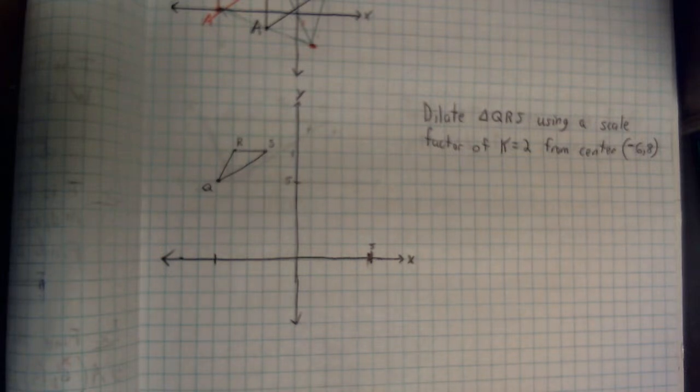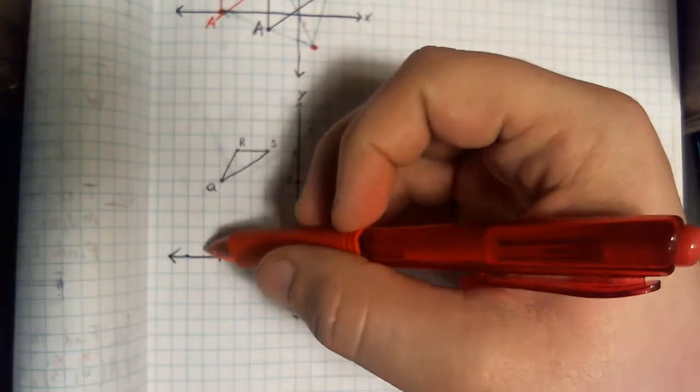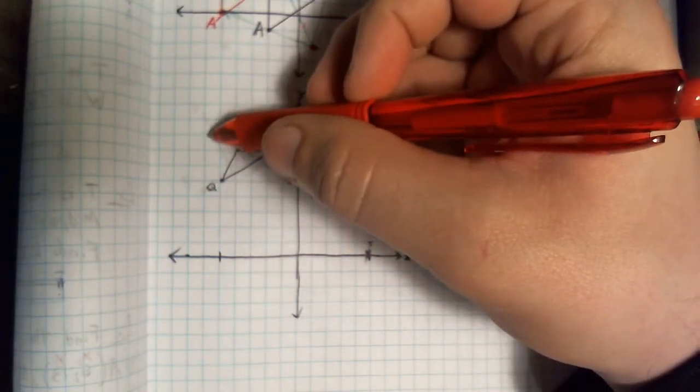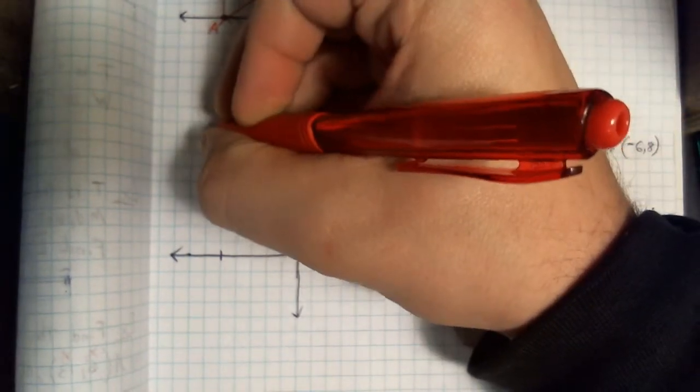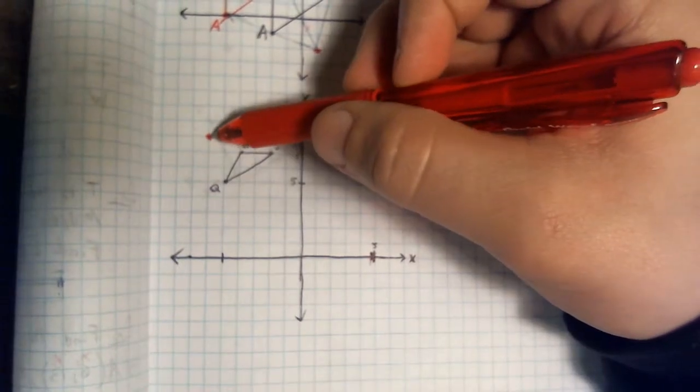Alright, let's see how you did. First of all, we've got to plot our center at (-6, 8). -6 and +8 is right here. That's our new center. What we're looking for is to find how far away from Q we are.